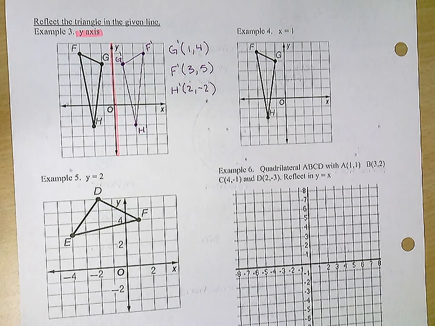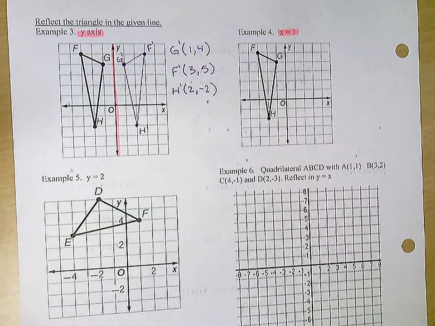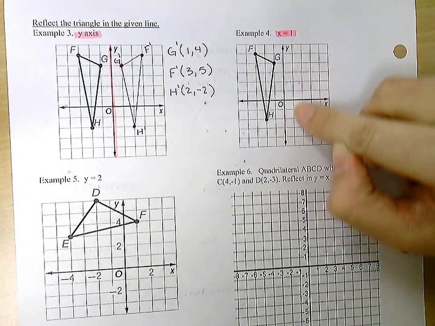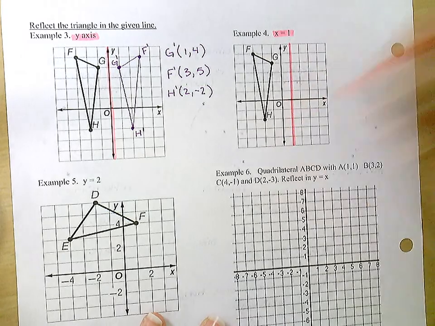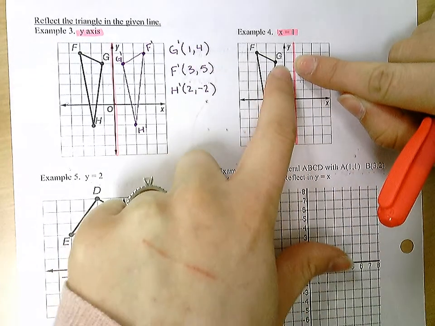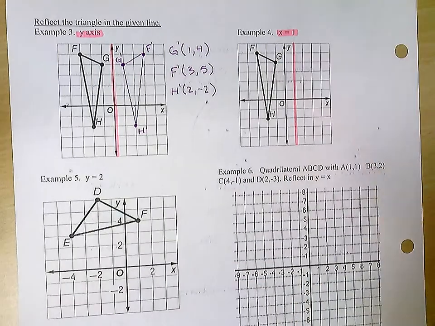All right, next example, number 4. This time my line of reflection is at x is equal to 1. Is that a vertical line or a horizontal line? It's vertical. We have to go to where x is equal to 1, and we want all the values where x is equal to 1. So that's a vertical line. We're going to reflect over that highlighted line. This is why I like to highlight my line of reflection, because then you don't get confused. I'm trying to reflect over this line here, not my y-axis this time. It's helpful so that you can count to that line of reflection.